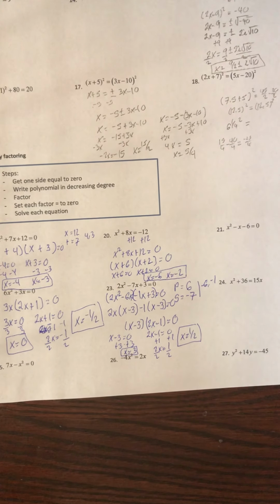Okay. What do you think? Thinking you're doing all right? I hope so. I don't think this is too awful bad.